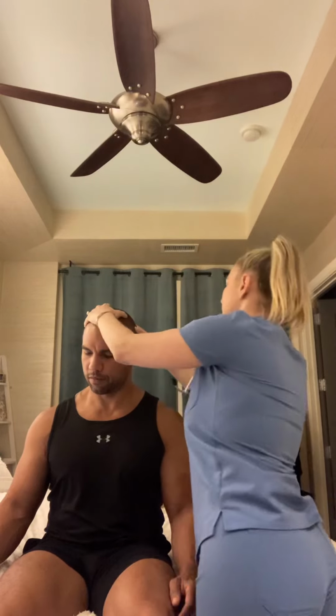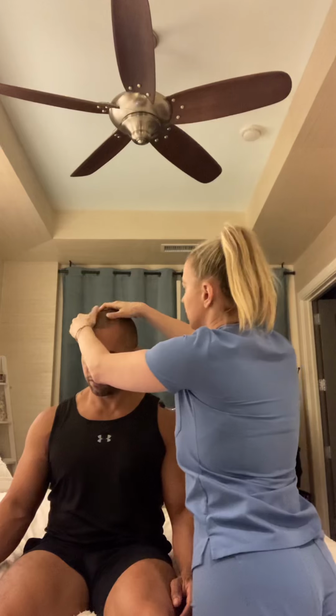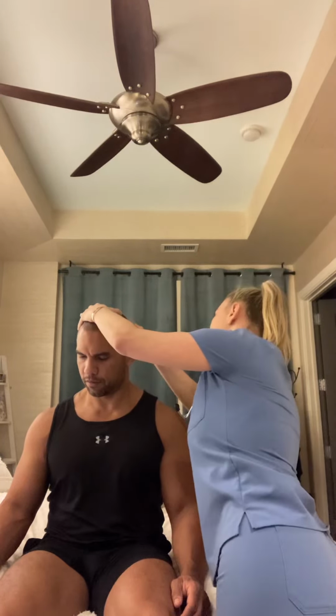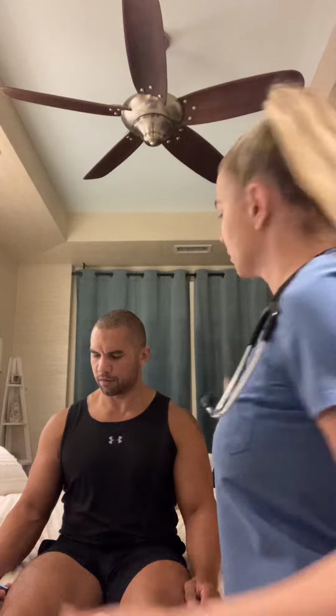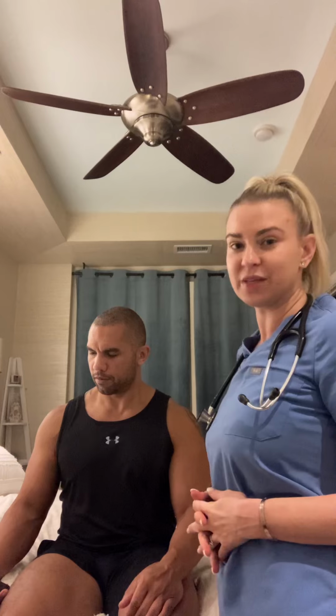He doesn't have any abnormal missing spots. Alright, no jaundice. Okay, I'm going to have Randall lay down now so that I can do his abdominal assessment.